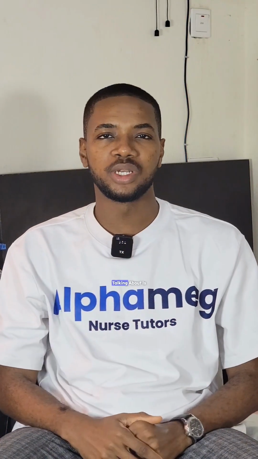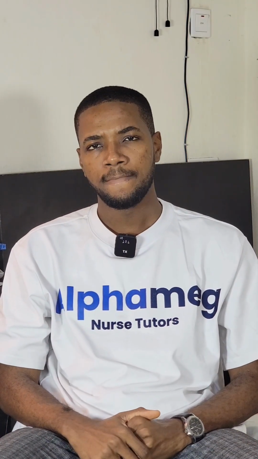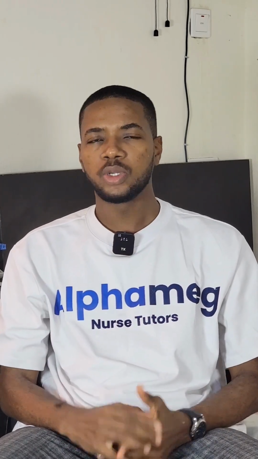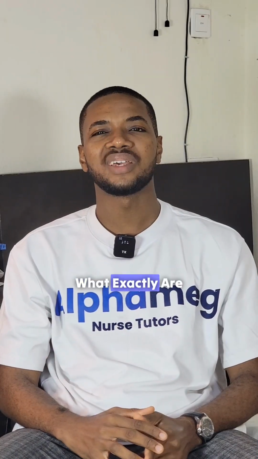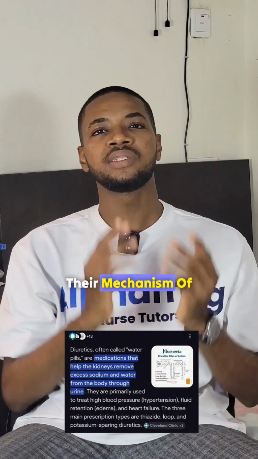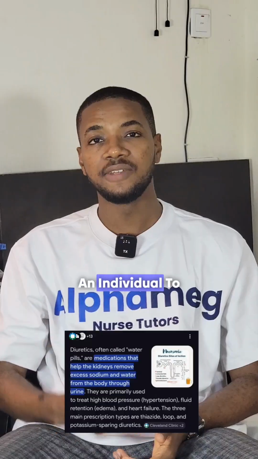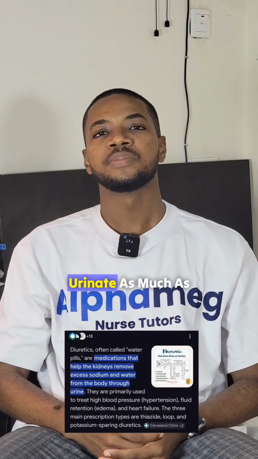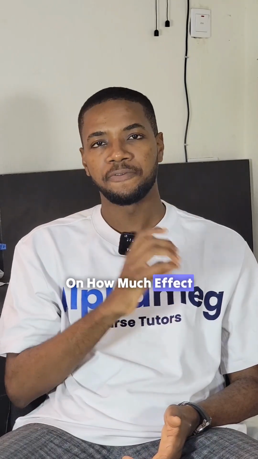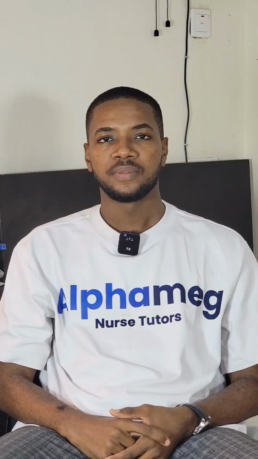The first one we're going to be talking about is the loop diuretics. Before we talk about these different diuretics, the question we need to ask is, what exactly are diuretics? Diuretics are medications whose mechanism of action is to cause an individual to urinate as much as possible, depending on how much effect they have.